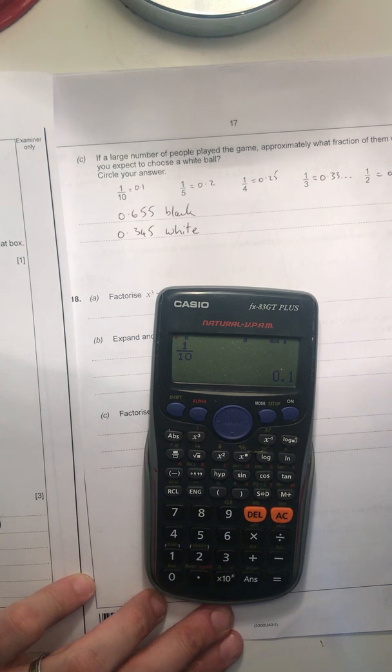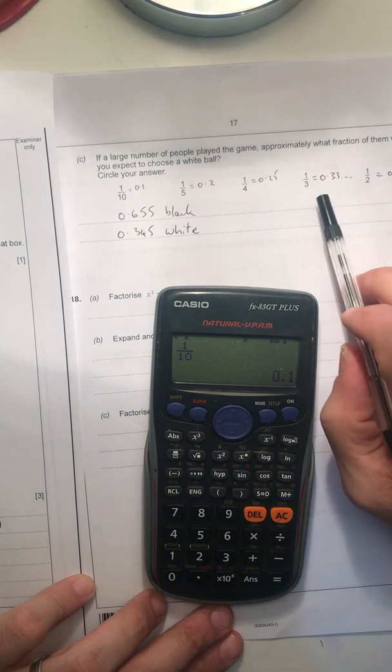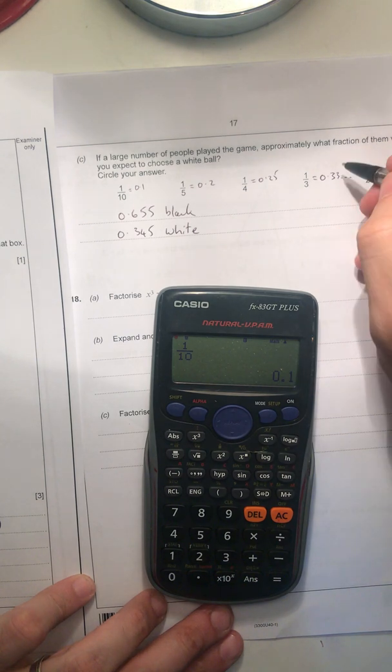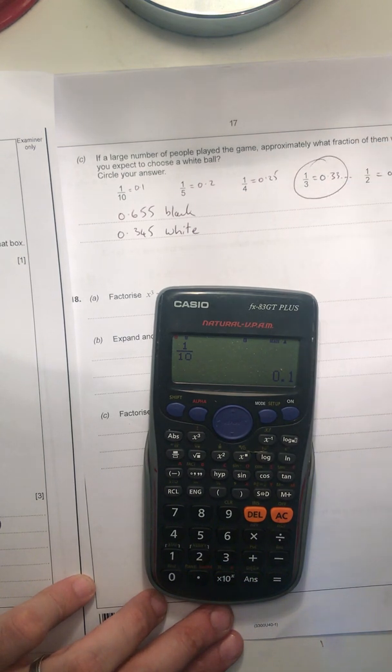So which of these fractions are closest to 0.345? So looking at this, I would say that this is the closest fraction to that. It's roughly a third.